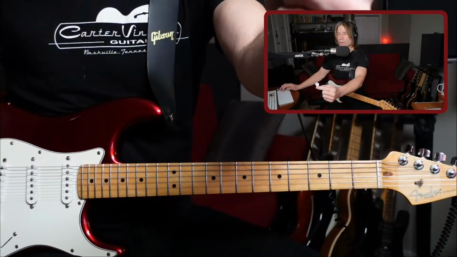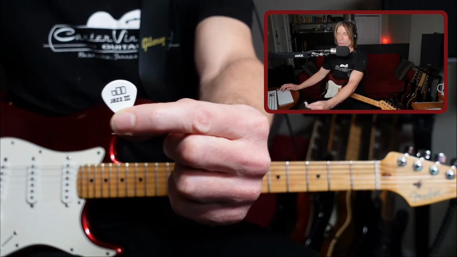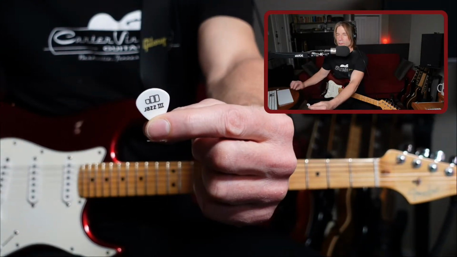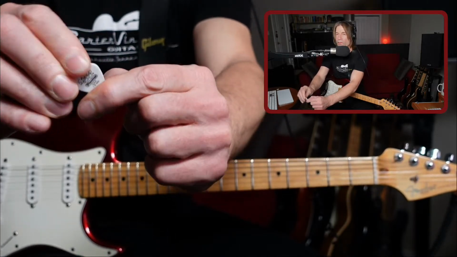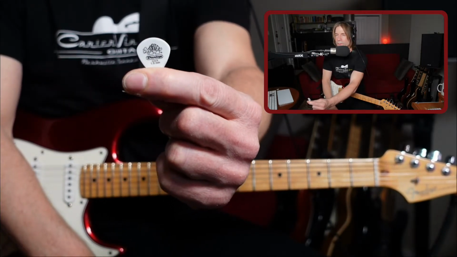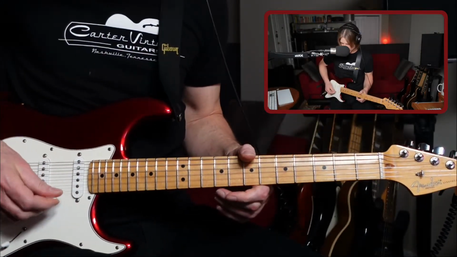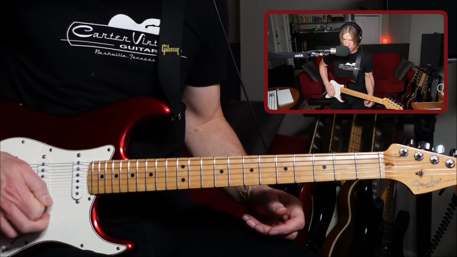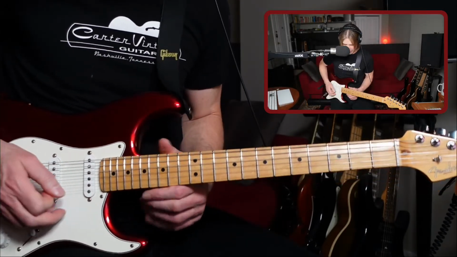I use these picks. I'll show you a little closer up. I use these when I play. These Jazz 3s right here. They're 1.5 millimeters. They're really good because they're real heavy for picking.